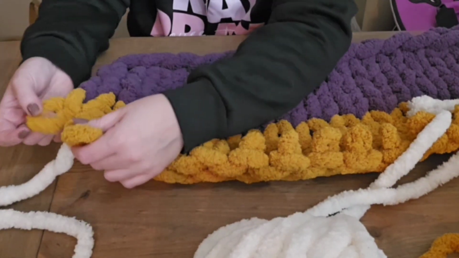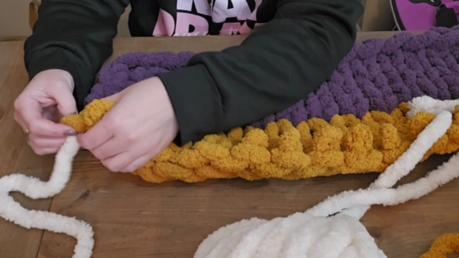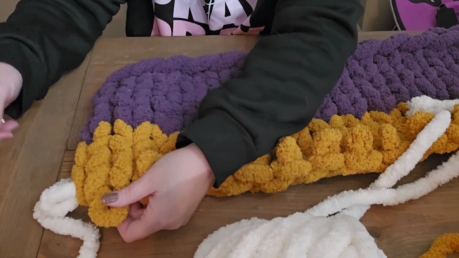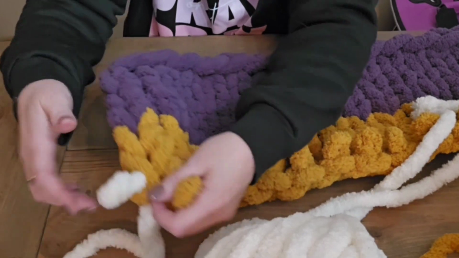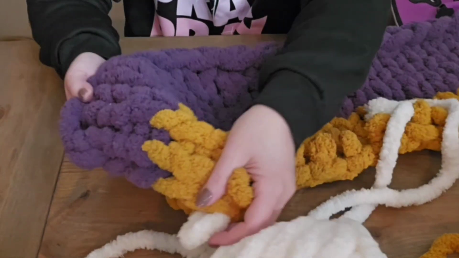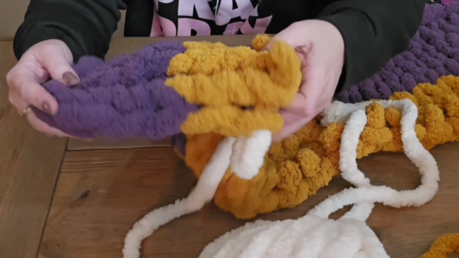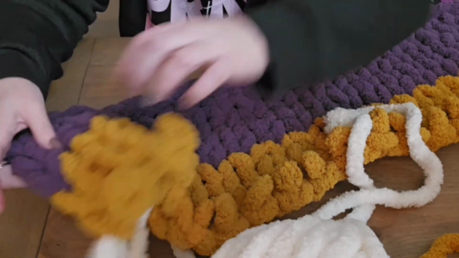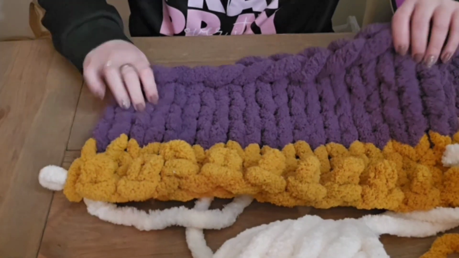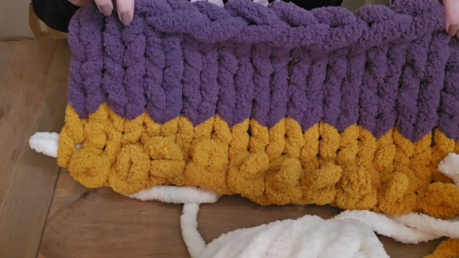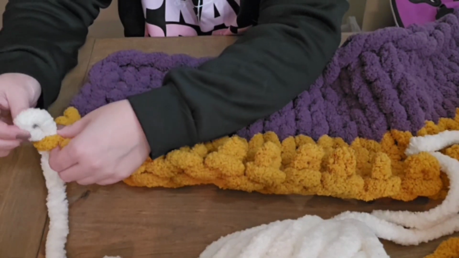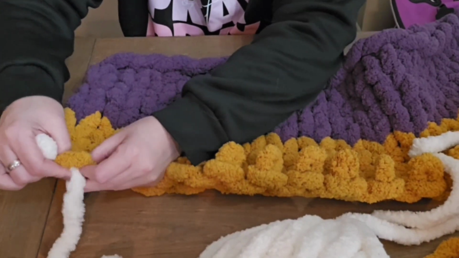Okay, so now when I knit my next color, it is going to line up. See, right here, you'll see on the side, it lines up. I got a nice smooth straight line all the way across, no dip on the side. I'll show you this after I knit back and forth a couple rows.